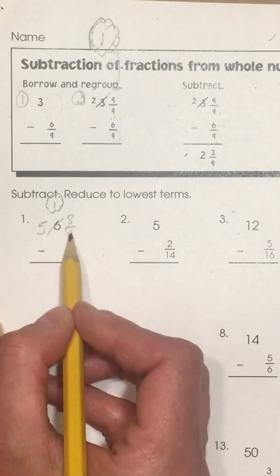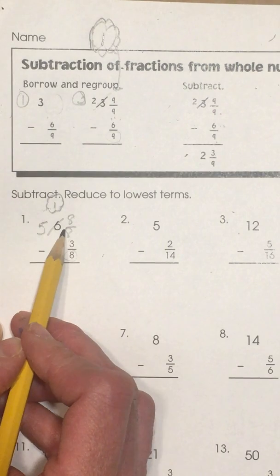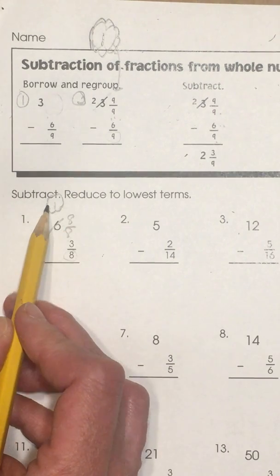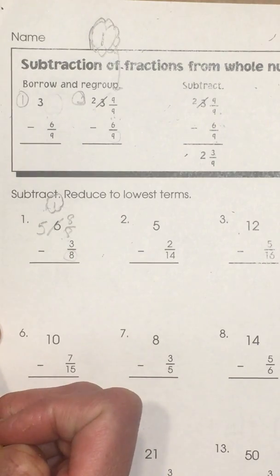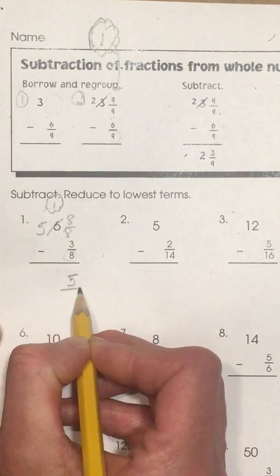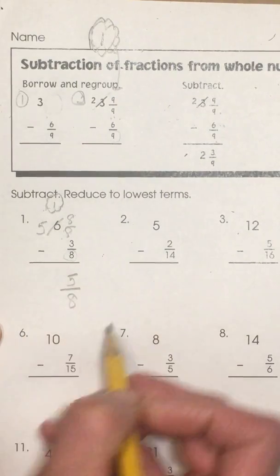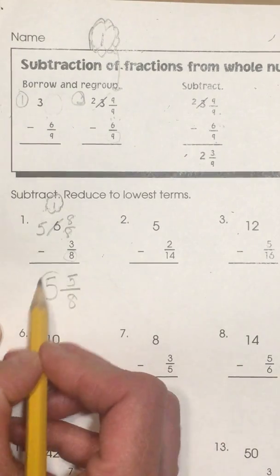Whenever a numerator and denominator match, you make a whole. So these are equivalent. These are actually equal, even though they look different. This is a whole 1. This is a 1 with a costume, 8/8. Now we can subtract. 8 take away 3 is 5. The denominators just carry down. 5 take away nothing is 5. So our answer is 5 and 5/8.